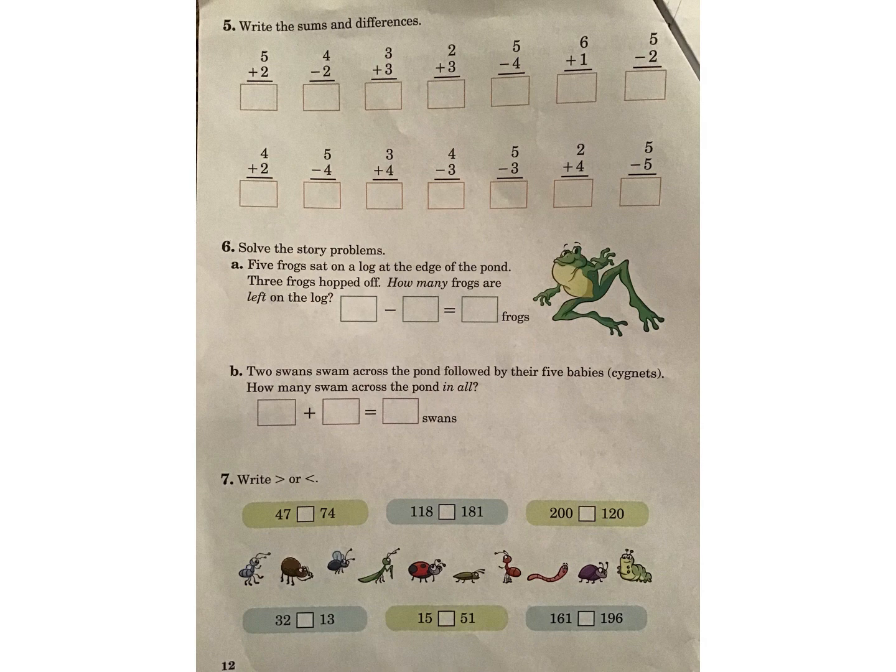Okay, number 5, write the sums and differences. Pay close attention if it has a plus sign or a minus sign.